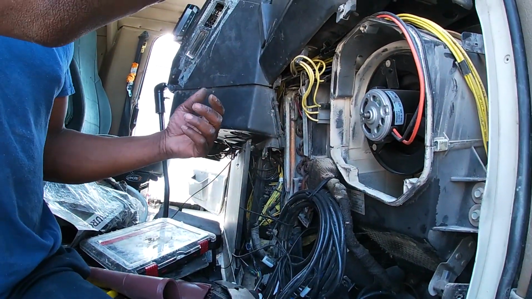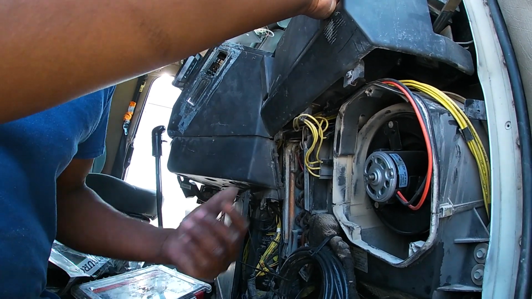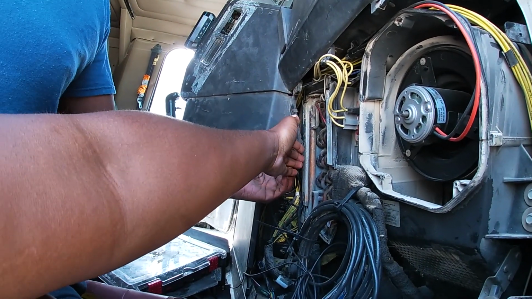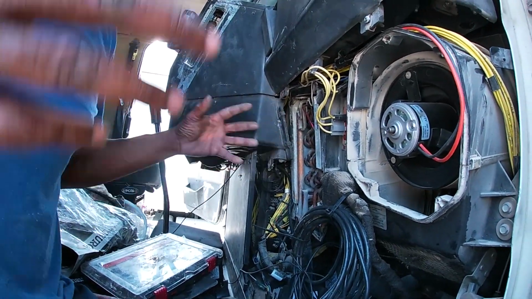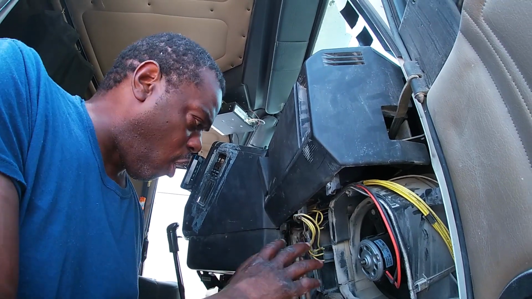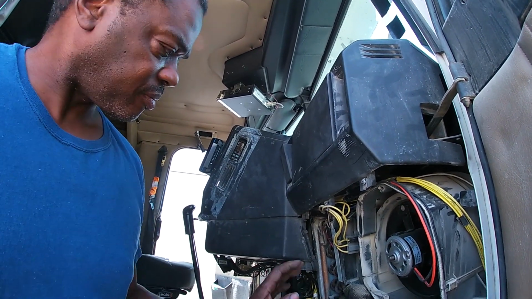Look, put your hand right here. Go ahead, right? Put your hand right here. You know what that is? It's hot, right? And this cool air is blowing here. It's making condensate. It's making moisture build up and drop off. What do you mean? You don't have a leak.